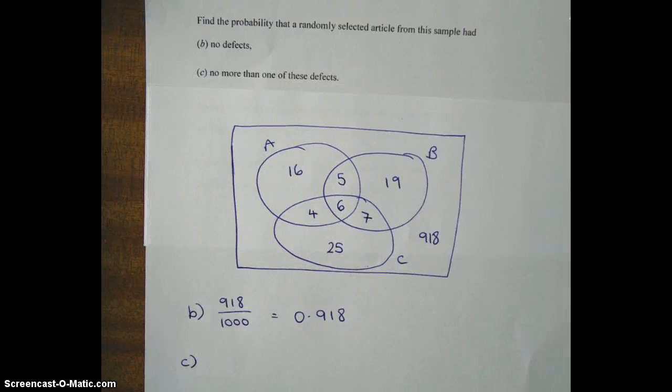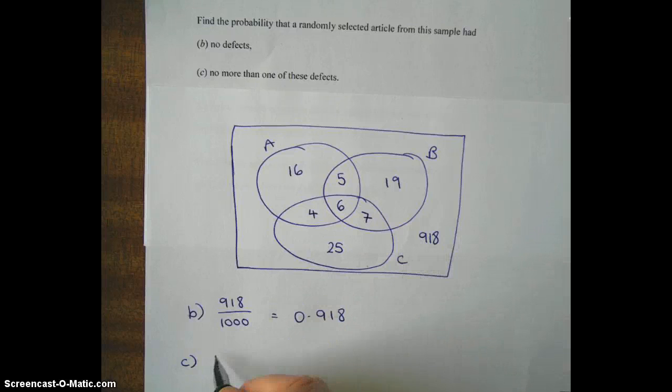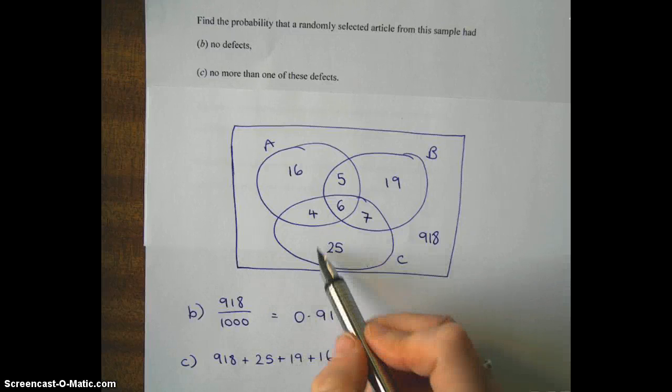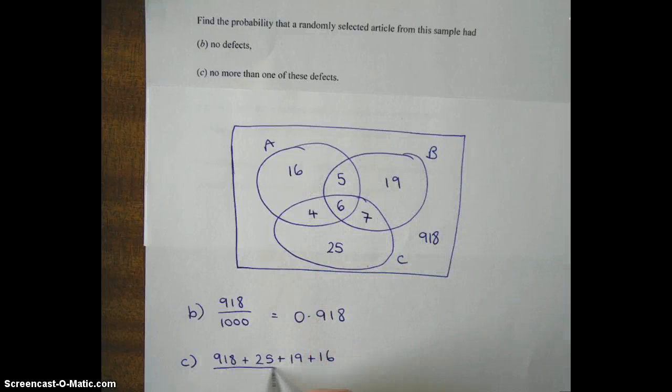Part C, no more than one of these defects. So no more than one, we can either have this 918, none, or we can have 25, or the 19, or the 16. So no more than one is these 3, or none. And that's again all out of 1,000. So that answer is going to be 0.978.